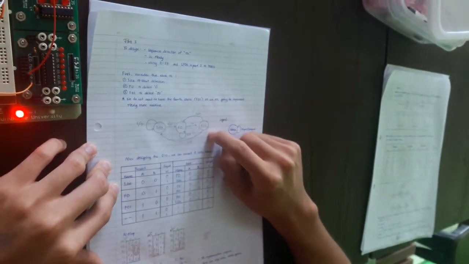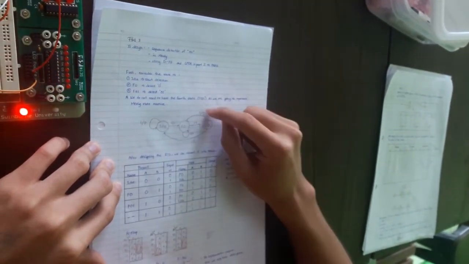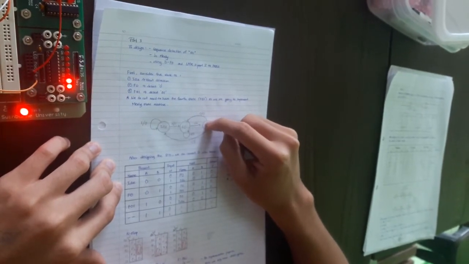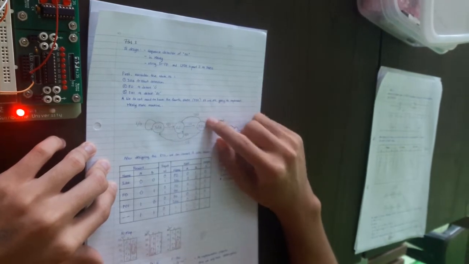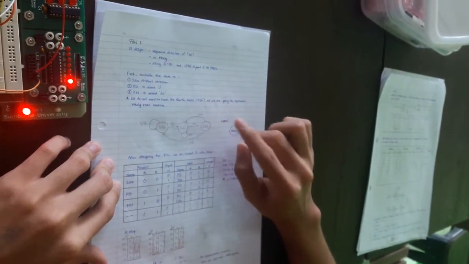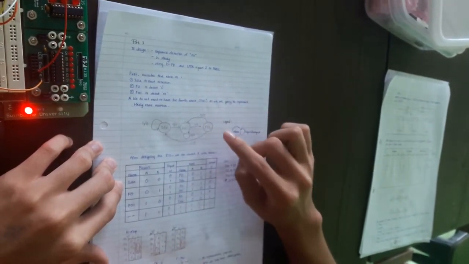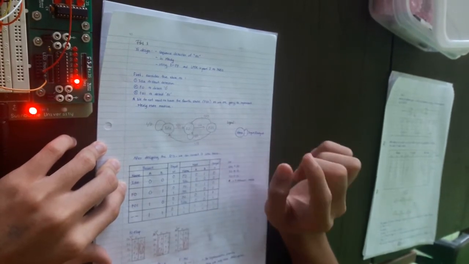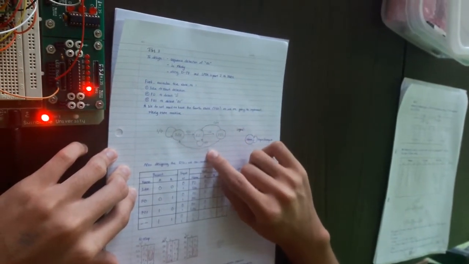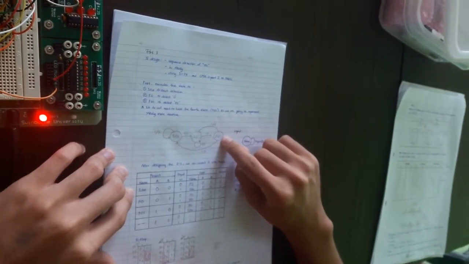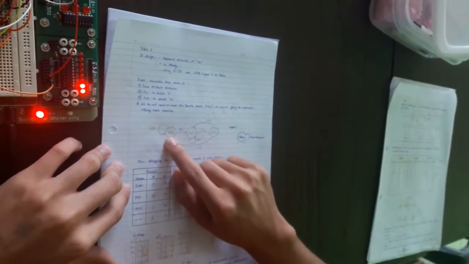At F01, if the input is 0, it will go back to the previous state, which is F0. But when the input is 1, it will achieve the outcome of 0, 1, 1, and the output is 1. And it will go back to the idle state.